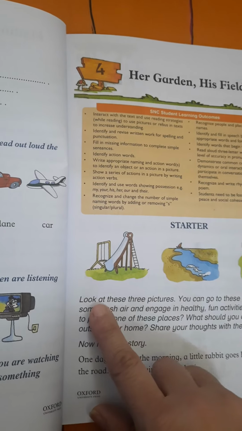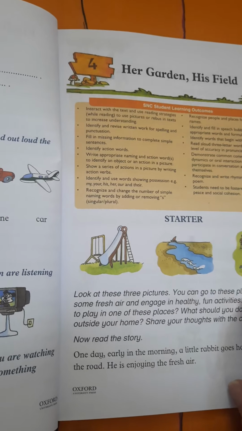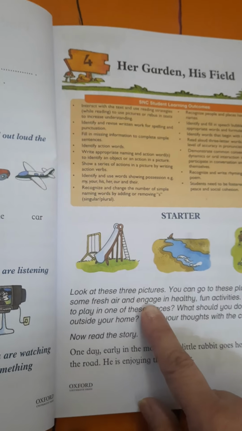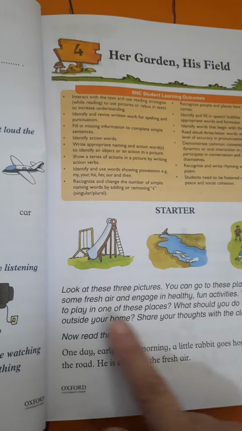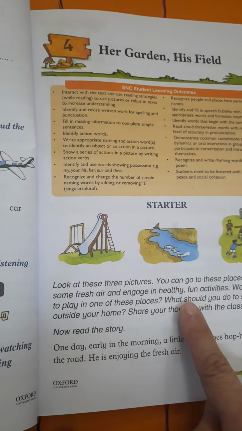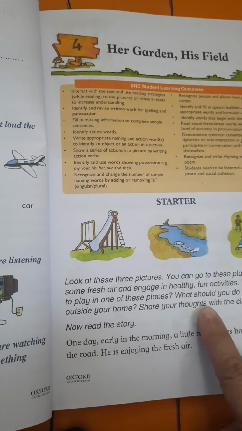Now, the starter says, you can see the pictures. Look at these 3 pictures. You can go to these places to get some fresh air and engage in healthy, fun activities. Would you like to play in one of these places? What should you do to stay safe outside your home? Share your thoughts with the class.